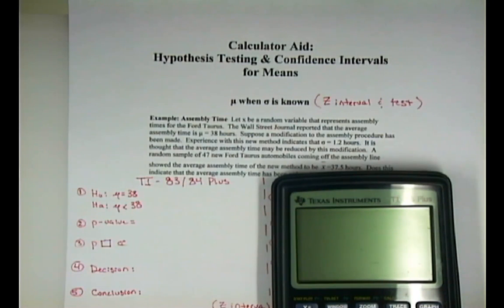Okay, students, so this is a calculator aid that will be useful in Unit 3, when you're talking about hypothesis testing for a single mean and also a confidence interval for a single mean. So we're going to work with the situation where we're testing and trying to estimate mu, the population mean, when sigma, the population standard deviation, is known, just using our 83 or 84 pluses.